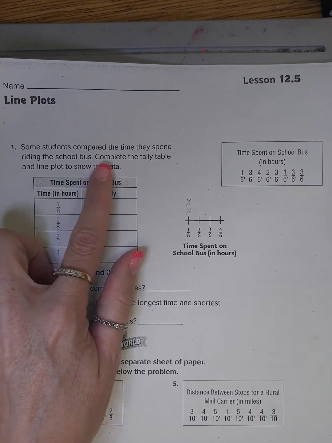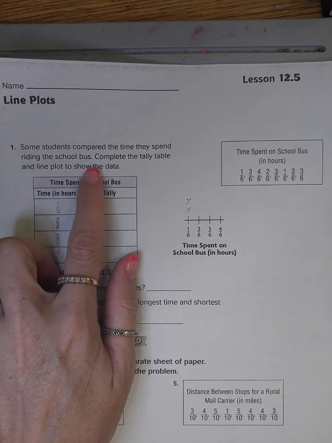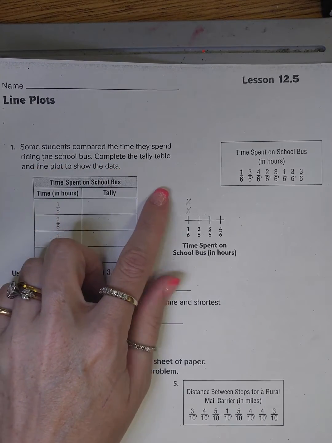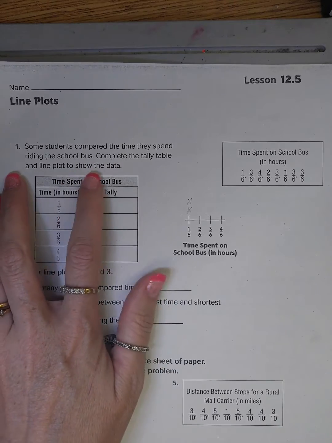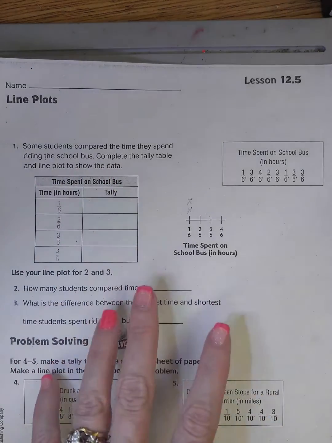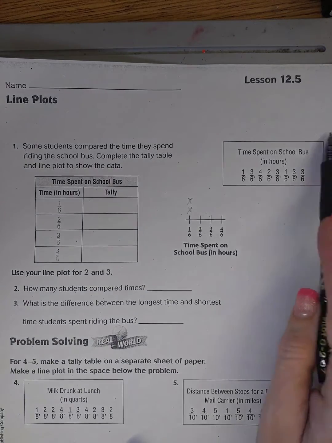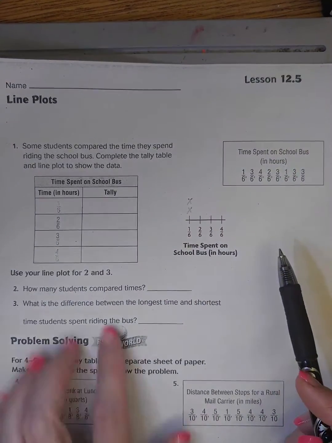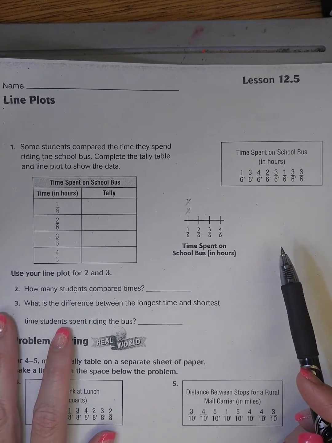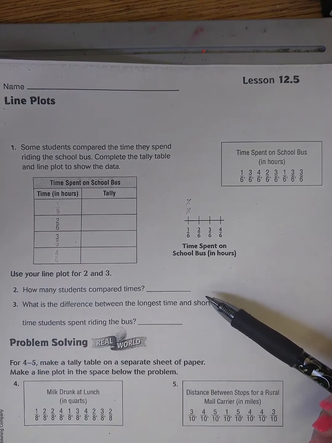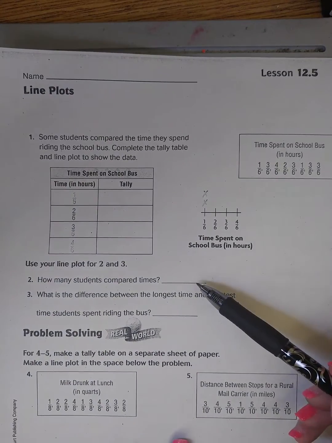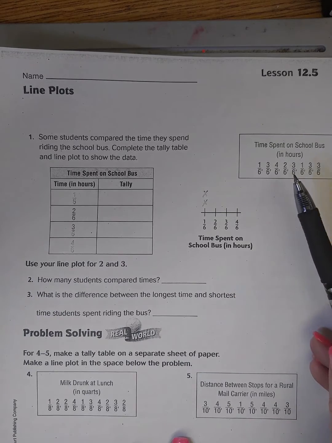It says some students compare the time they spend riding the school bus. Complete the tally table and line plot to show the data. Now, what students are required to do, they're not required to actually build a line plot, but they do need to understand how it's built in order to answer the questions.